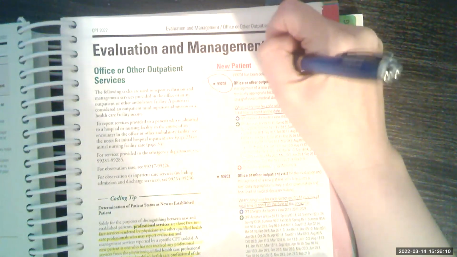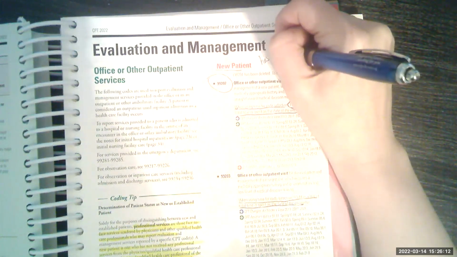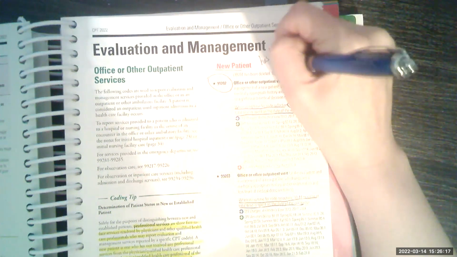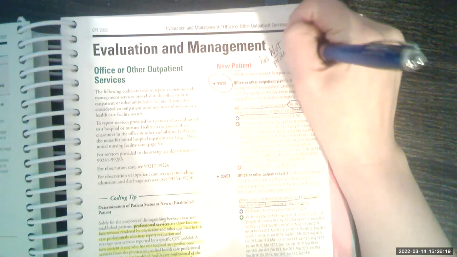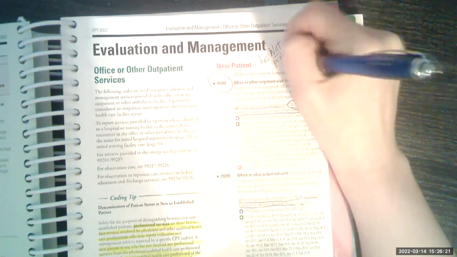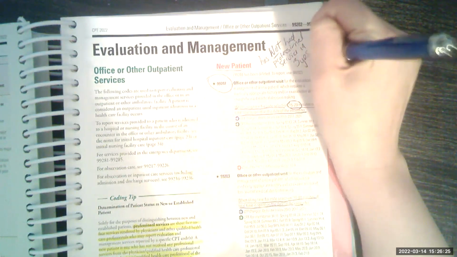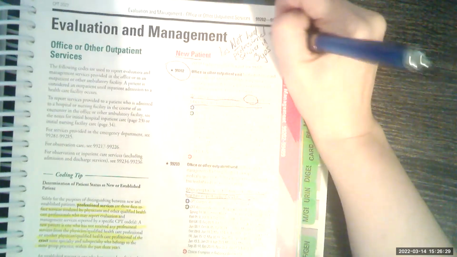A new patient has not had a professional service in the last 3 years. That's what a new patient would be, if you can read that.